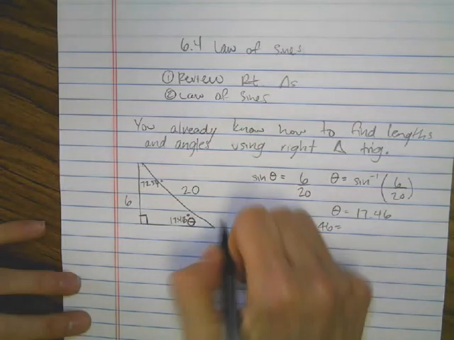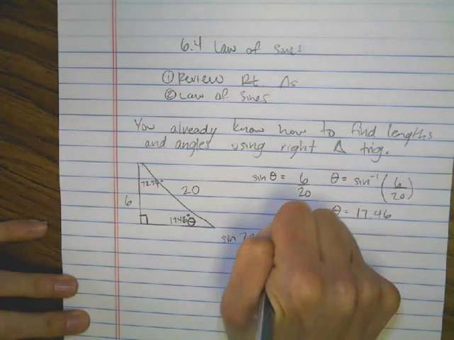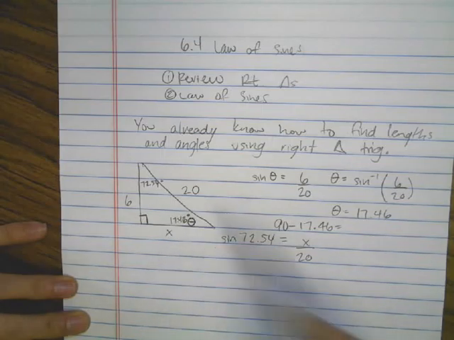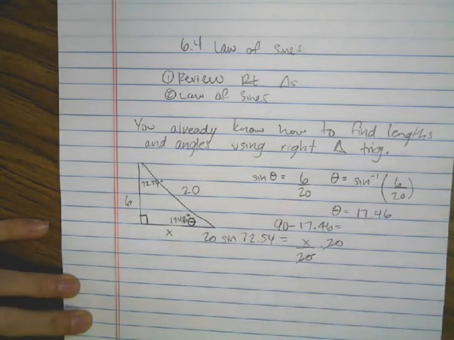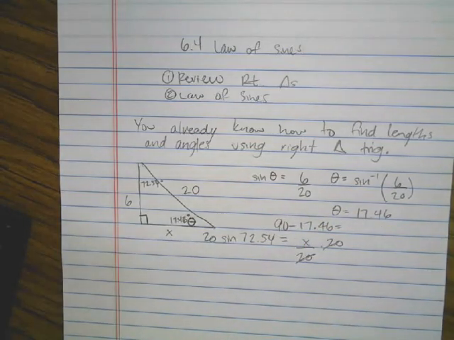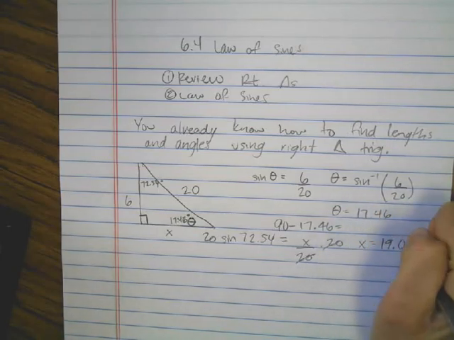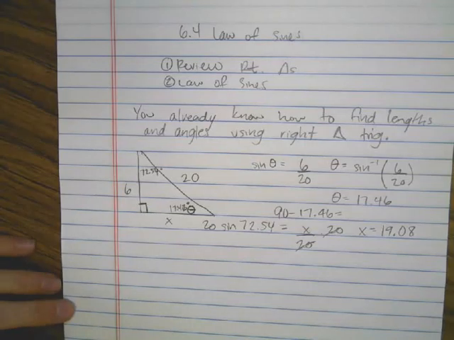So Ryan's way is saying sine of 72.54 equals x over 20. This is x because it's opposite over hypotenuse, and then multiply both sides by 20. And that will give you 19.08. That's right. But Anthony says I can use the Pythagorean theorem, which is also right. You should get approximately the same answer.